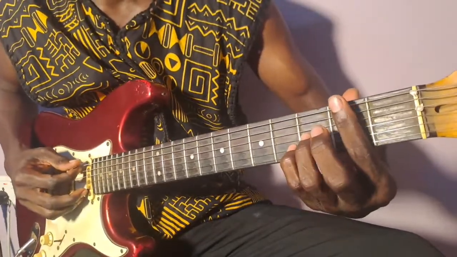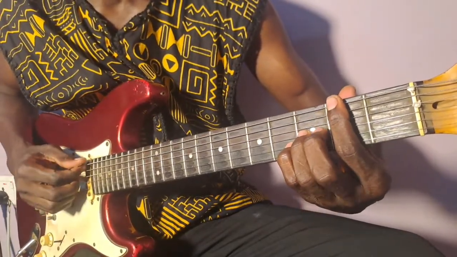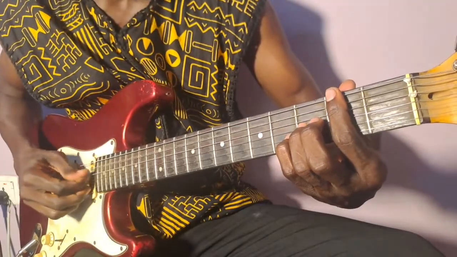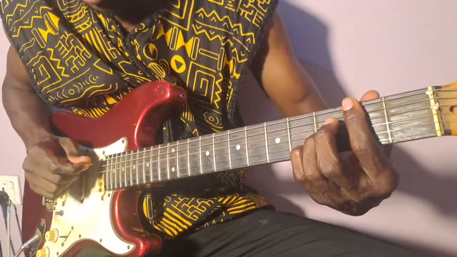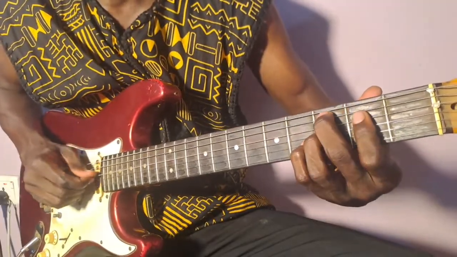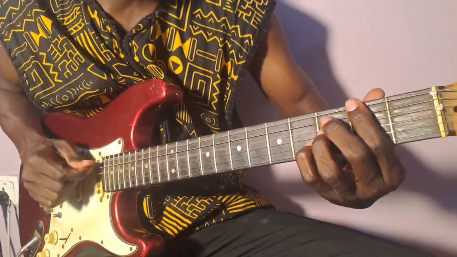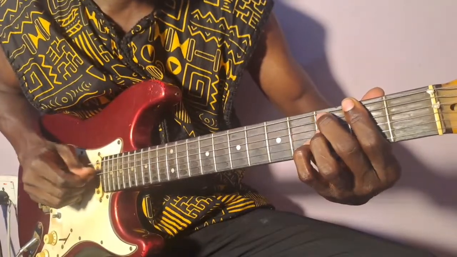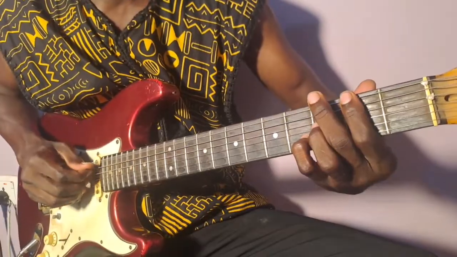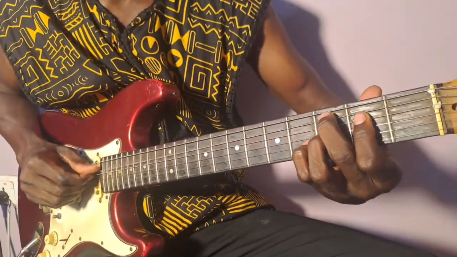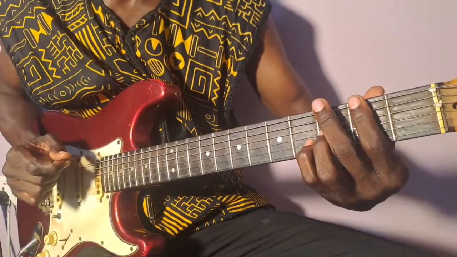Or I can choose to play it this way. Then I will jump over the 5th string. So that's why you see C minor major 7th, F sharp 13th.